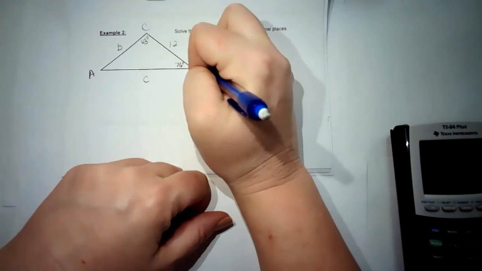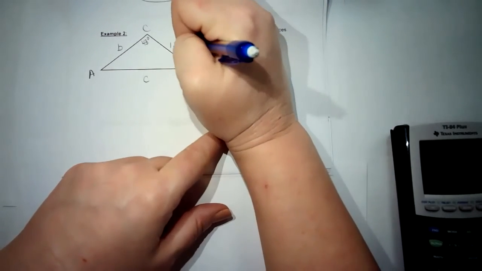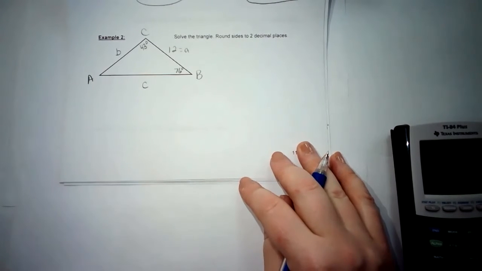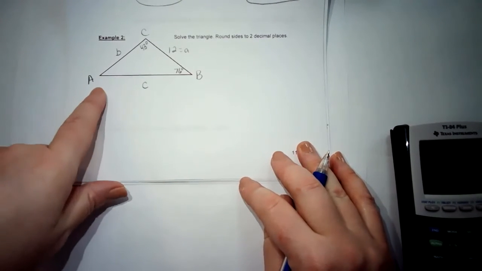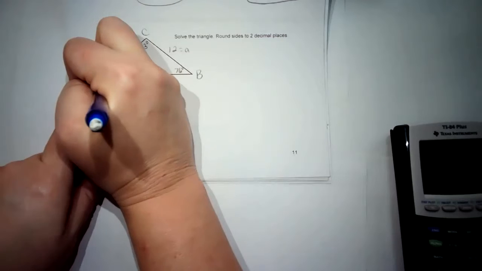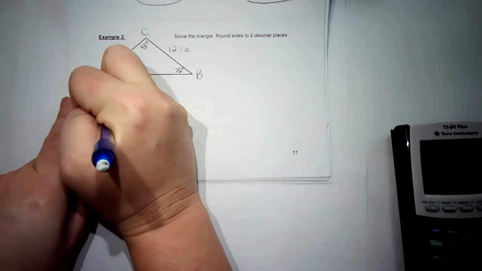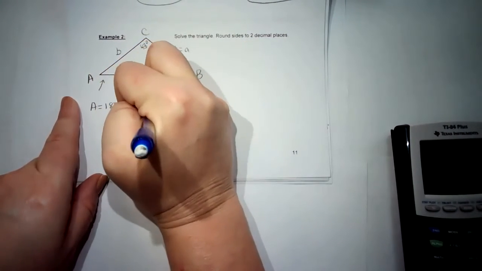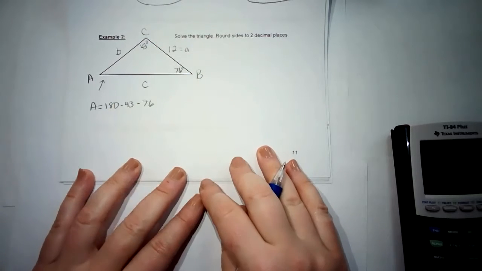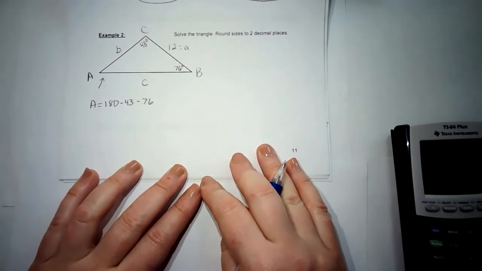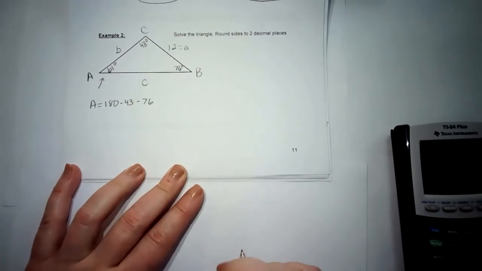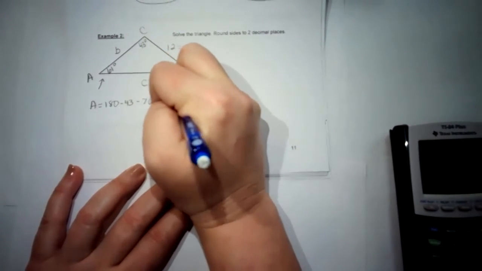C. Good. And B will be over here. And this little 12 is going to be A. Okay. First thing I always like to do is if I have two angles, find the other one. So angle A, remember, is going to be 180 minus 43 minus 76. That's going to give us angle A. I came up with 61. Okay, that's my angle A.